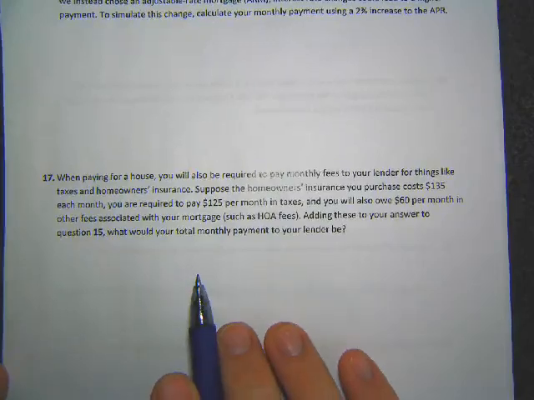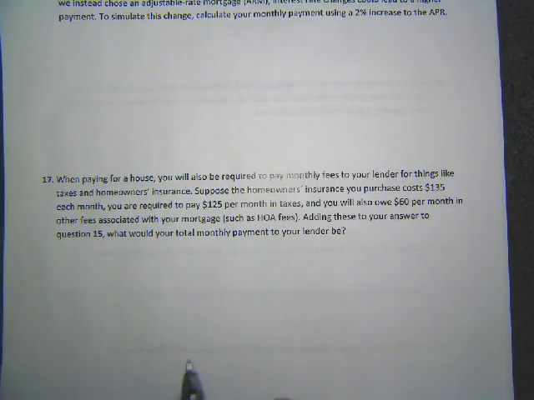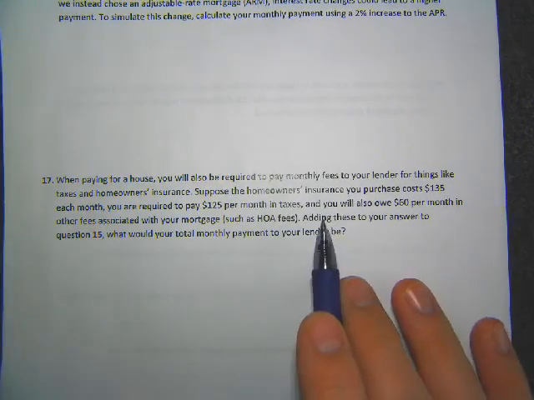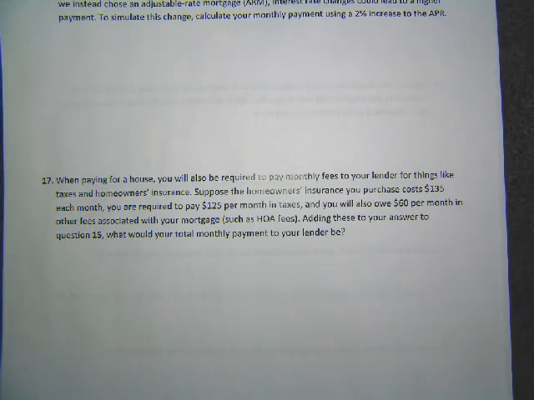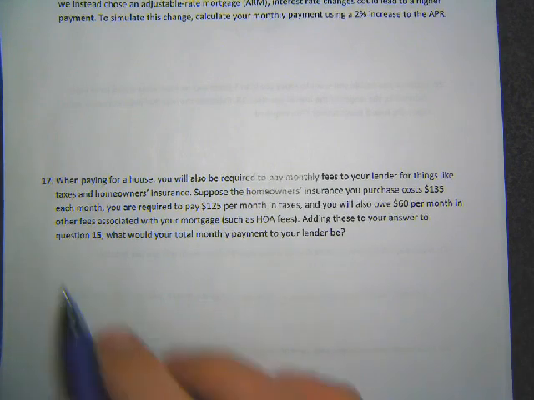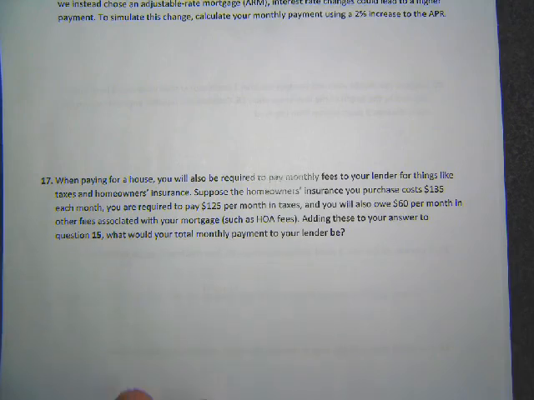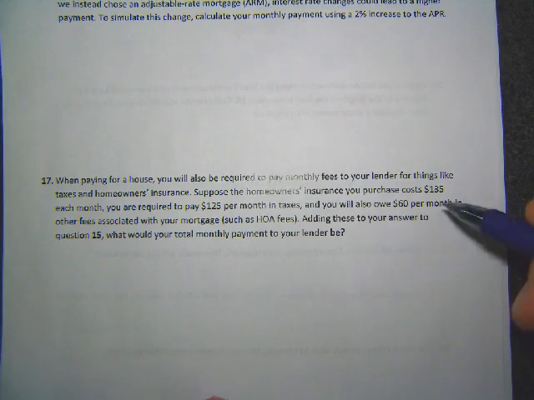When you're paying for a house, you don't just pay for the mortgage, you actually pay for other things as well. Usually you pay these to your lender because they want to make sure these things get paid. So they'll pay for things like taxes and insurance. You'll send a check to the person that has your mortgage, but you'll send a check for the mortgage payment plus taxes, insurance, and maybe other fees. So we're going to look at what your real price would be.